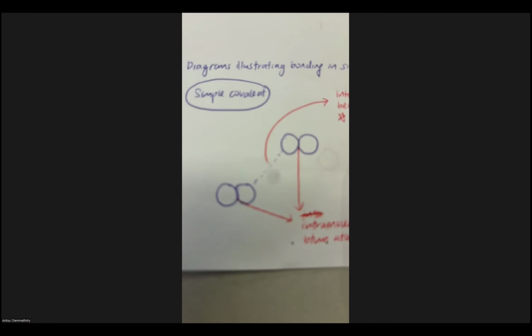The diagram I wanted to show you was actually this. This is an intramolecular covalent bond between atoms, and this is strong. This is the covalent bond, as you can see here. If you learn what a covalent bond is, you'll notice that there is some sharing of electrons going on over here.